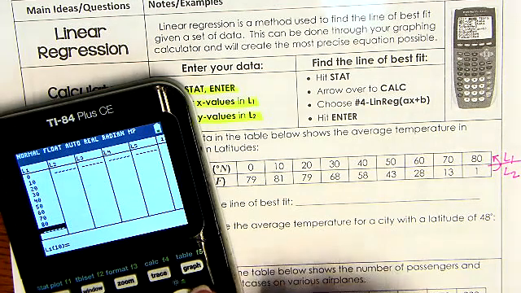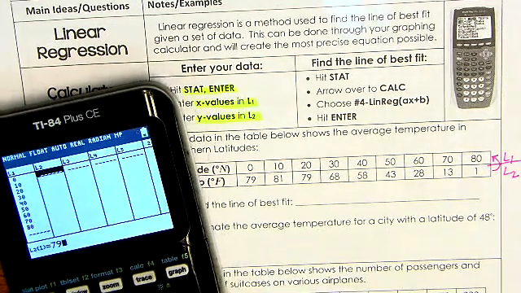Now I'm going to arrow to the right and I'm going to put in L2, which is the Y value. 79, enter, 81, enter, 79, enter, 68, enter, 58, enter.